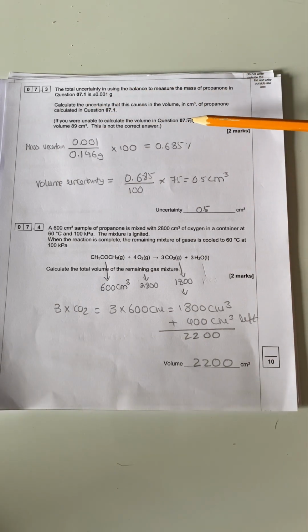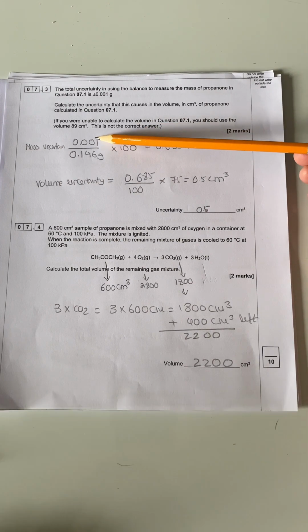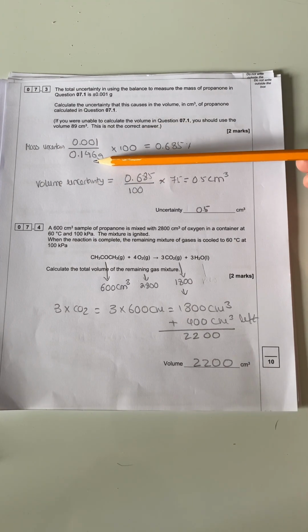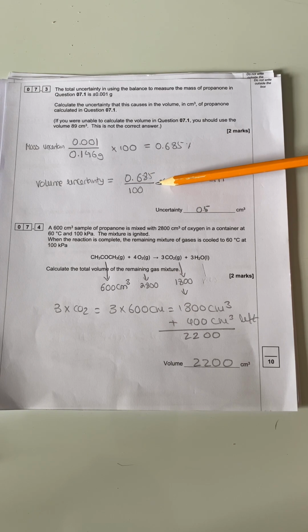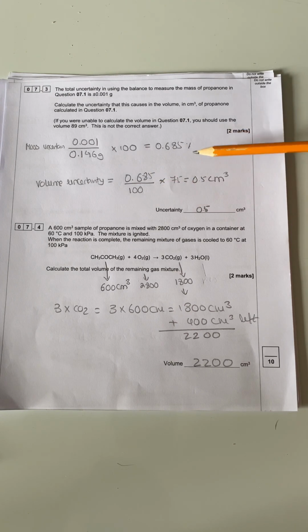This is not the correct answer. So you have 0.001 divided by the mass, which is 0.146, times 100, gives you the uncertainty of 0.685 percent. The volume uncertainty is 0.685 divided by 100, times 75, which gives you 0.5 cm³. So the uncertainty is 0.5 cm³, okay?